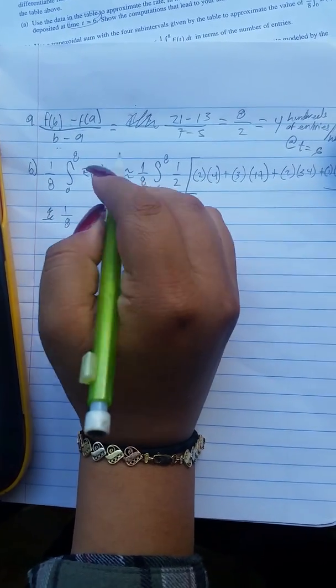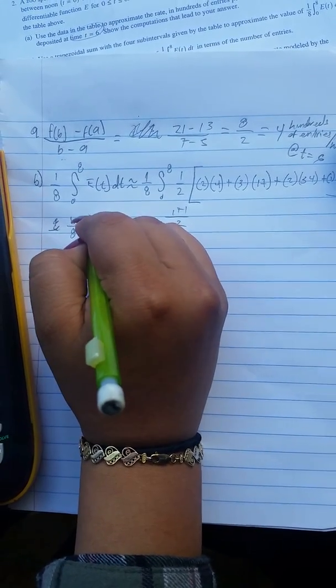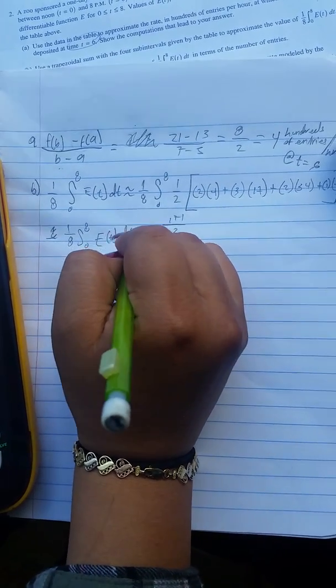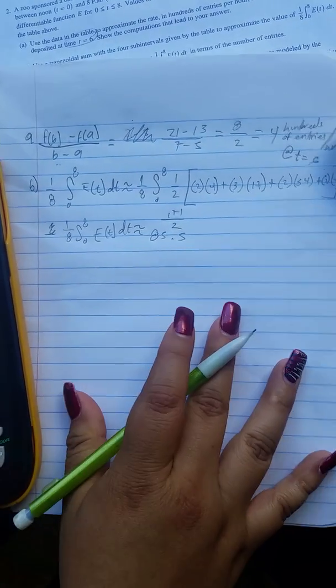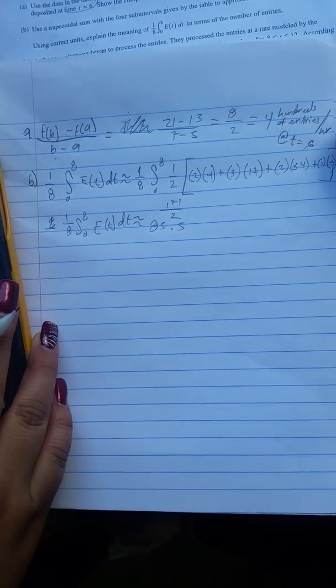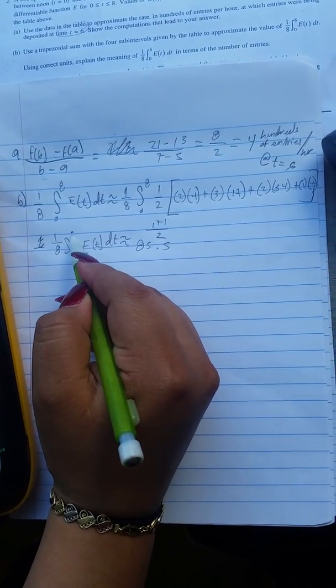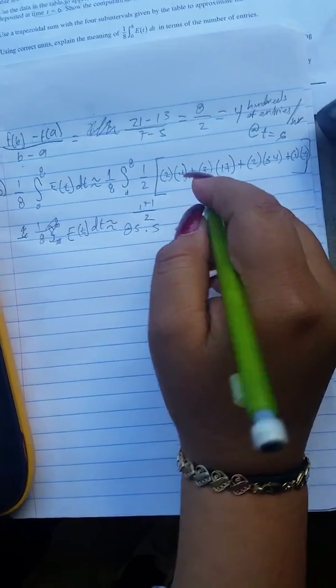One over 8, integral from 0 to 8 of E of t dt is equal to 85.5. And since we already found the distance from 0 to 8, we don't have to put this anymore, but we just put it there.